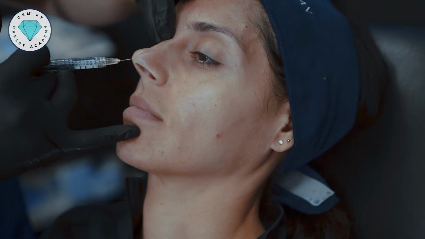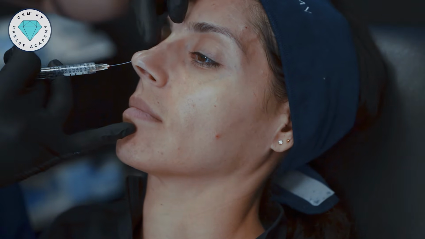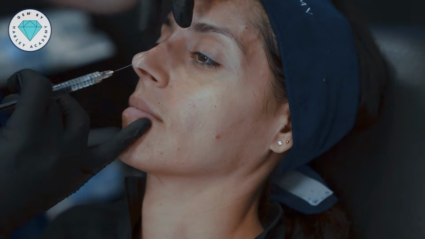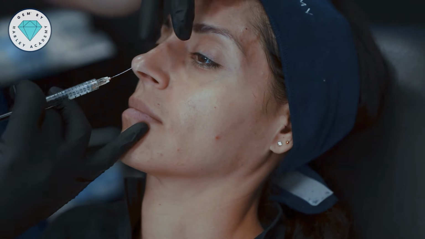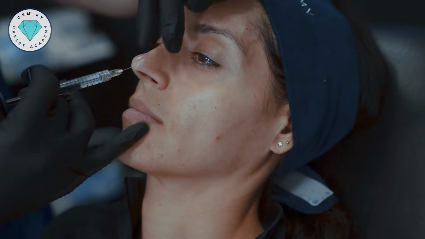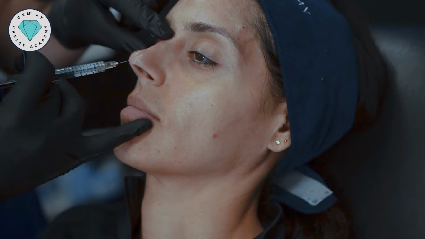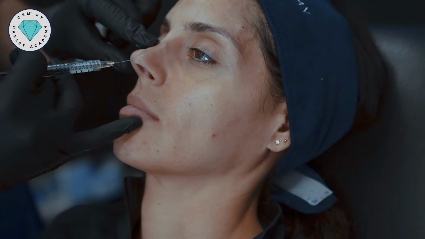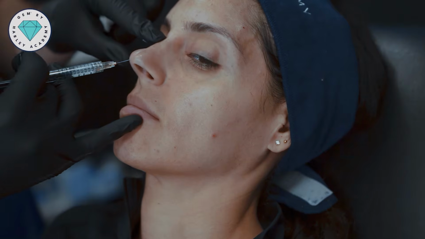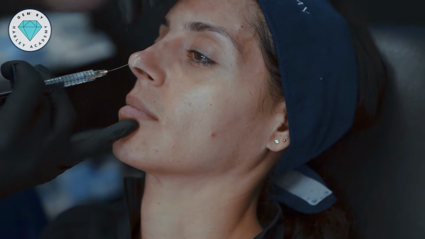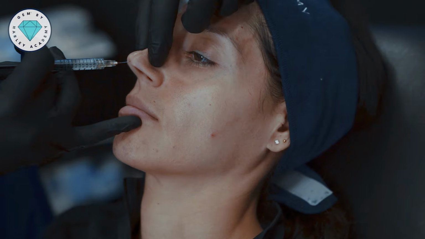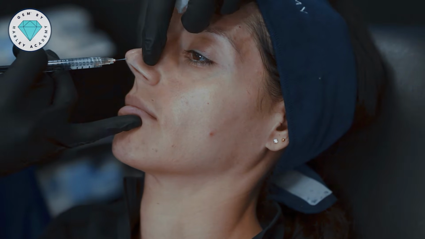Are there any times where you would choose to use a needle over a cannula in the nose? I'm still thinking about that. There are times when a needle can definitely get better results. And in a recent study that looked at all the risks and complications of visual complications, blindness, for example, it was not conclusive about needles or cannulas in the nose.